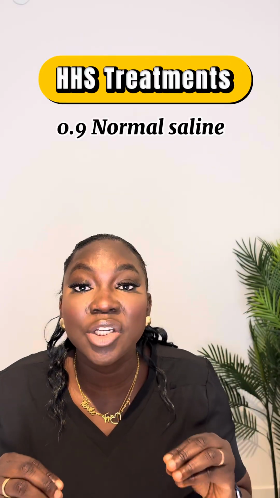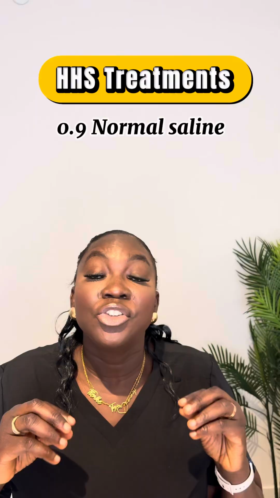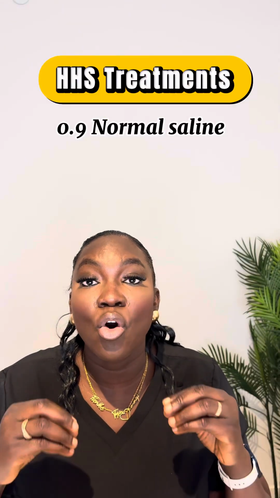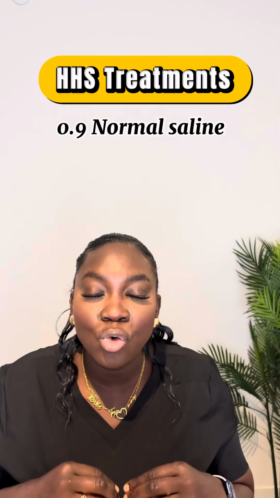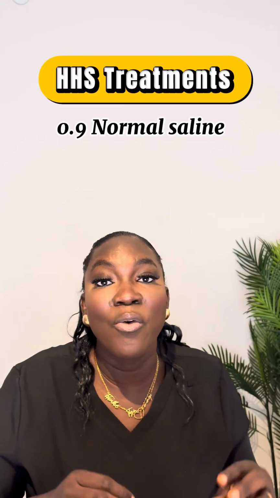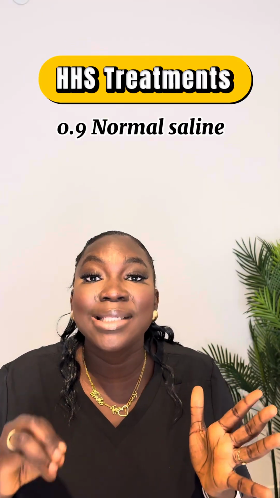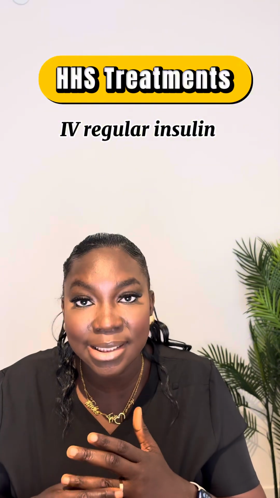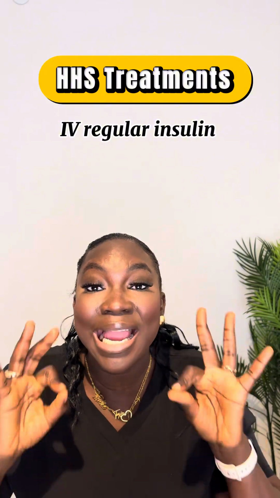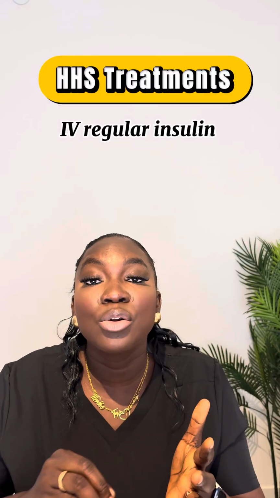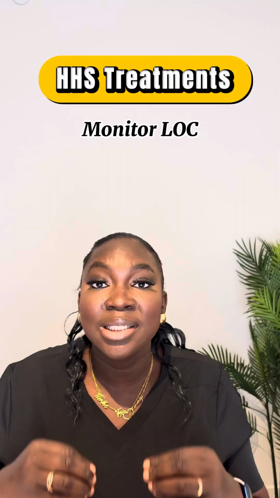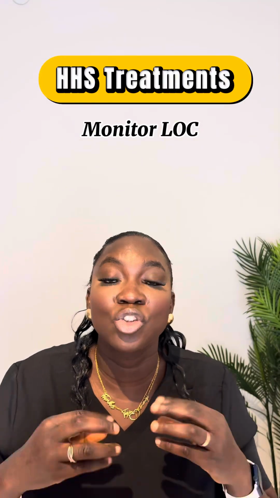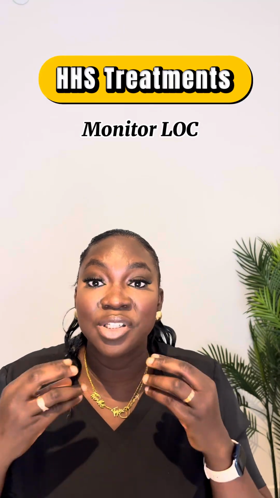Now for the treatment in HHS, just like DKA, the first intervention or treatment in HHS is also fluid volume resuscitation to correct dehydration, which is 0.9% normal saline. Also, IV insulin is used to lower the blood glucose steadily. And remember, only IV regular insulin, and hourly blood sugar must be monitored. Lastly, don't forget to assess the patient's LOC or neuro symptoms such as confusion to see if it has resolved.